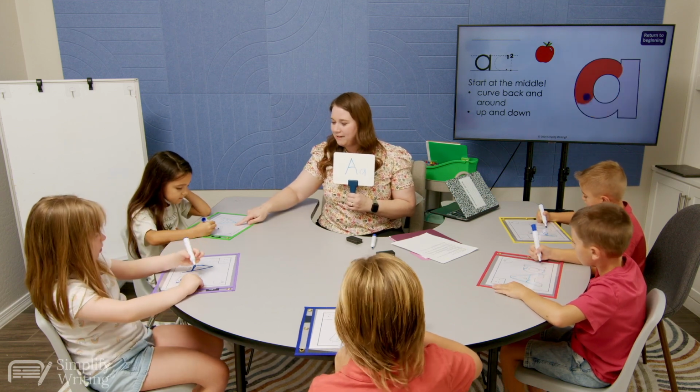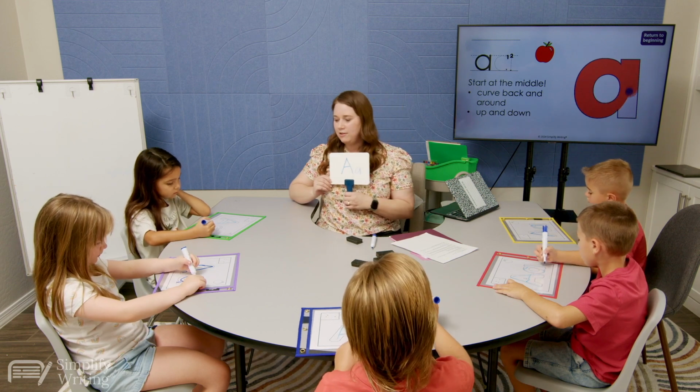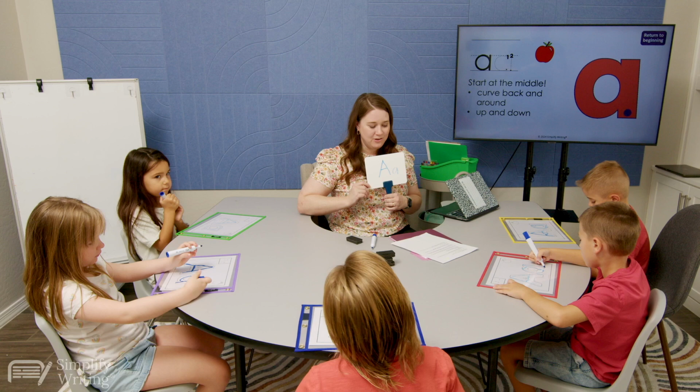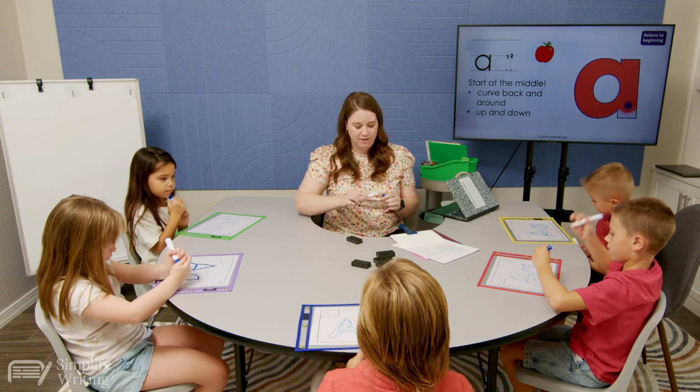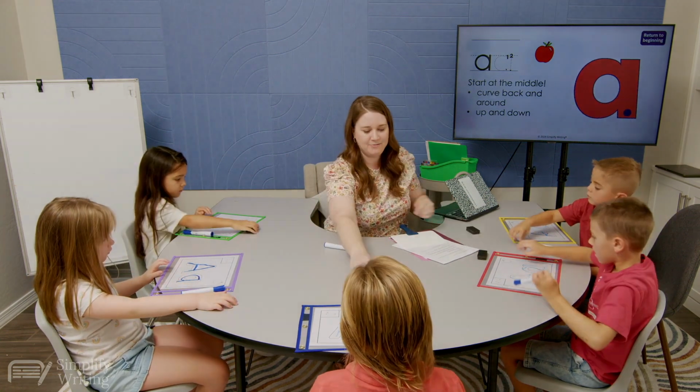Look, you did a great job. Curve back and around. And what sound do both of our letter A's represent? Ah, like apple. Good job. All right, you can close your marker and put it away. Now you guys get to erase. Good job. That was pretty easy, huh?